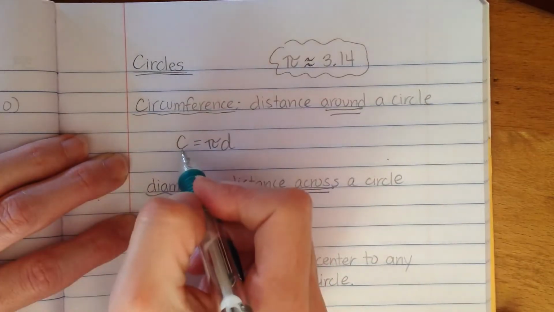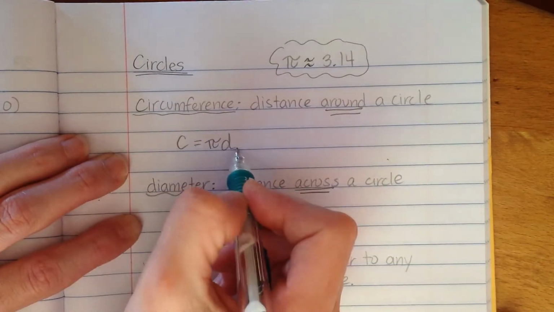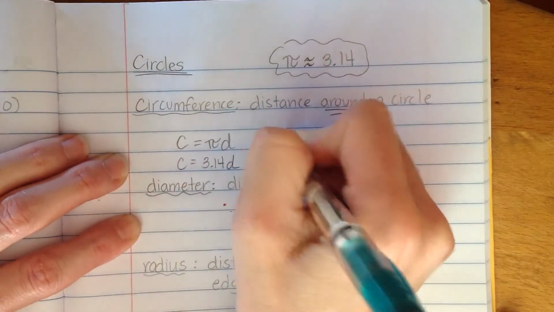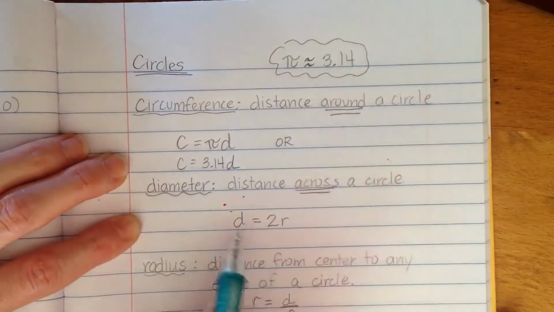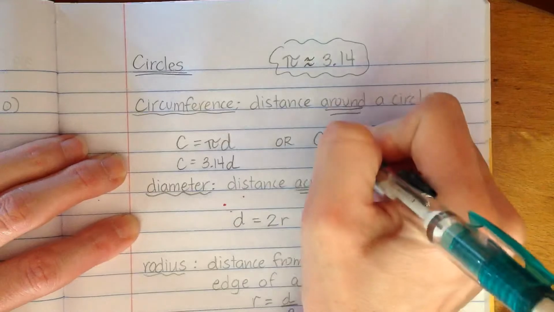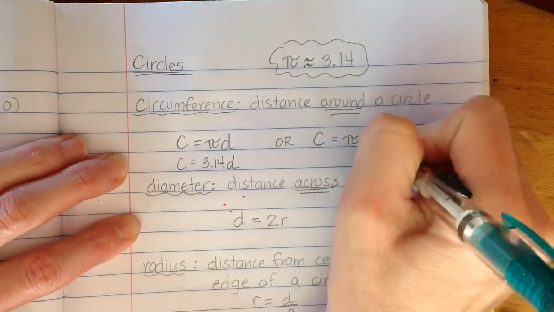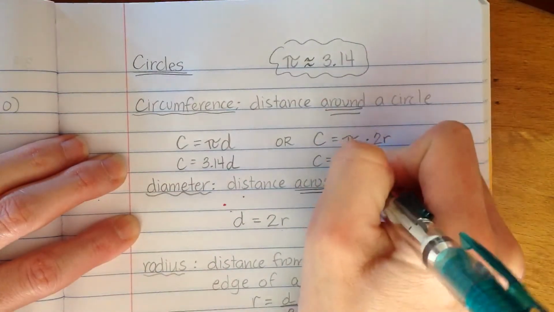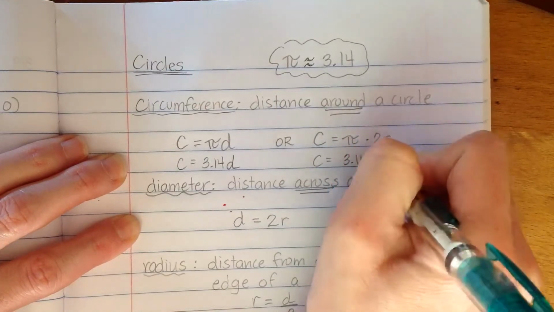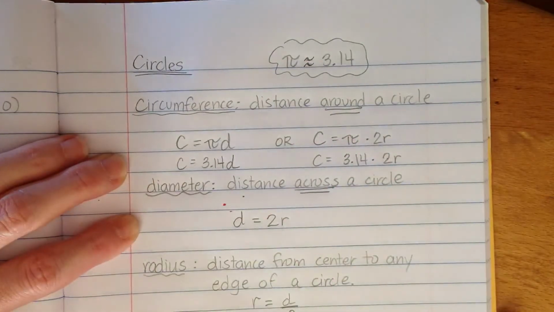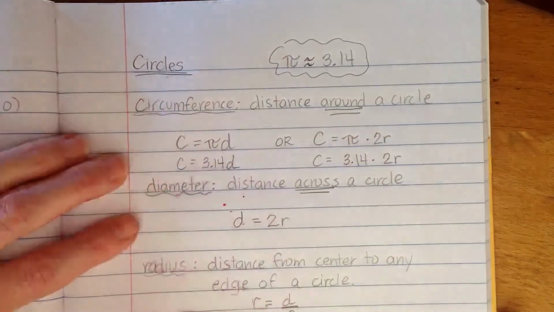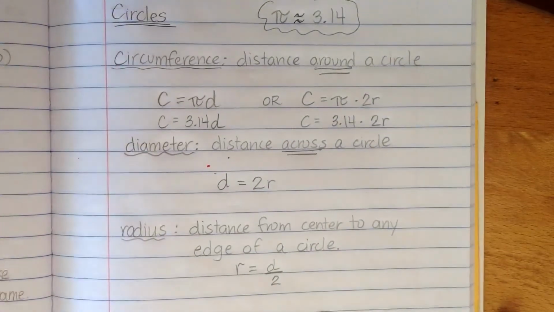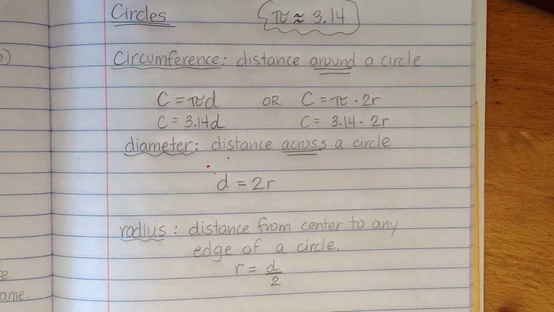All right, so the circumference is equal to 3.14 times the diameter. Or, if you're given a radius, remember a diameter is 2 times the radius, so we could also say that the circumference is equal to pi times 2 radiuses. Which here, if we wanted to just keep it in numbers, would be 3.14 times 2 radiuses. All right, so these are our formulas for finding circumference and identifying the parts of a circle. So let's just start with a couple of examples here.